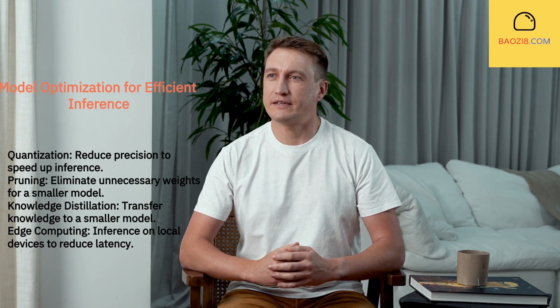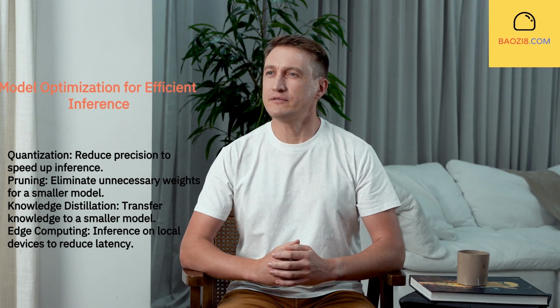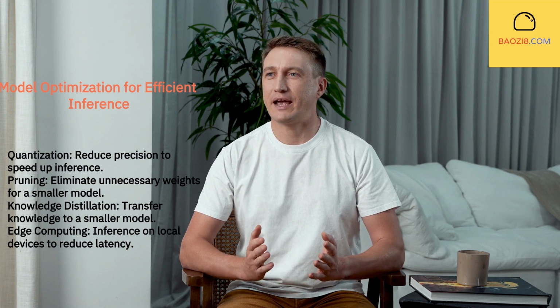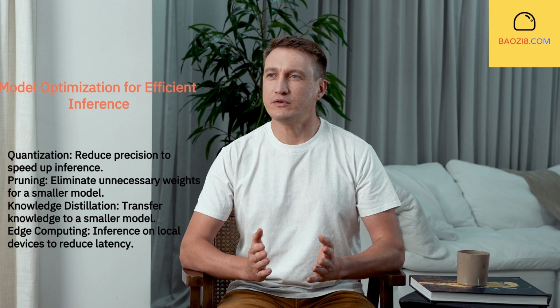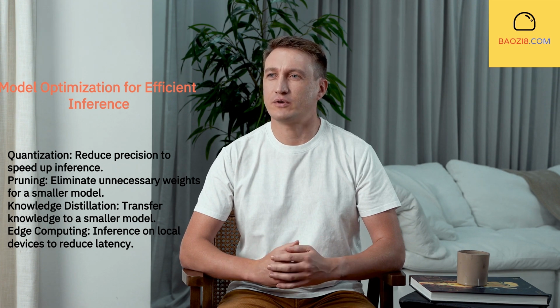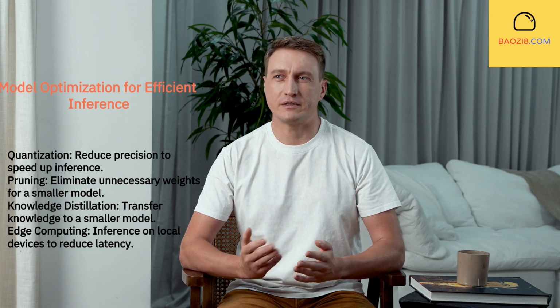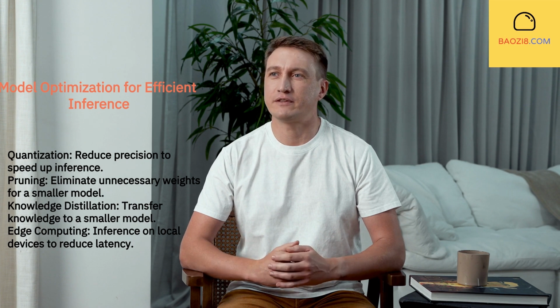Knowledge distillation is a technique where a smaller model, the student, learns to mimic the behavior of a larger model, the teacher, making it more efficient while preserving accuracy. For edge computing, deploying the model on local devices reduces the latency by eliminating the need to communicate with a central server for every inference request.